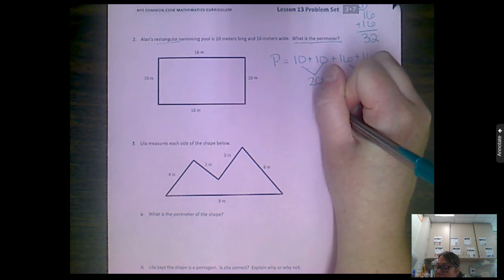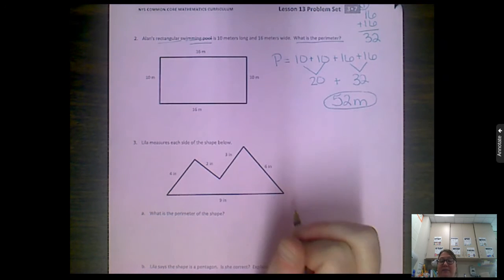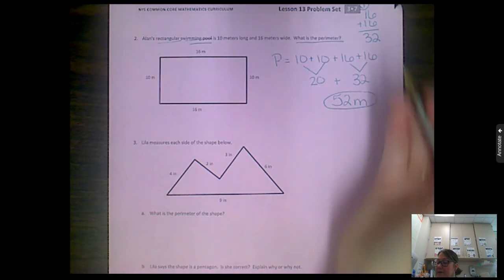That M stands for meters. And remember, it's a swimming pool. So meters, if we think of a meter stick, is like a big, long stick. So that makes sense that with a swimming pool, we would be measuring in meters because the swimming pool would be pretty long, right? Good, so 52 meters.